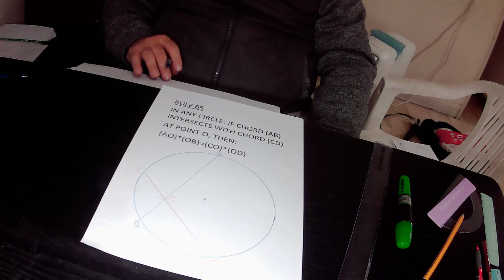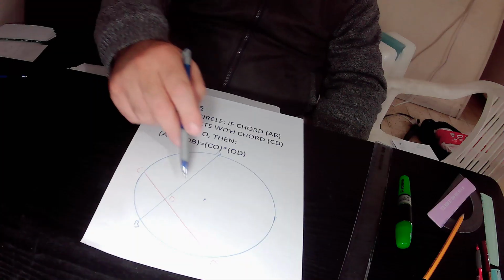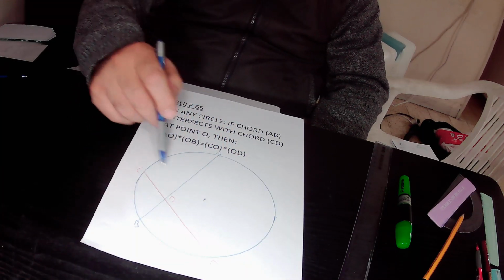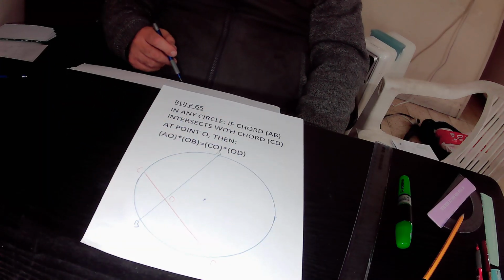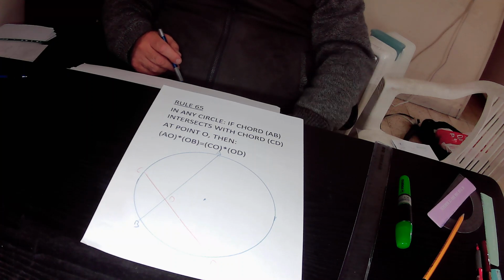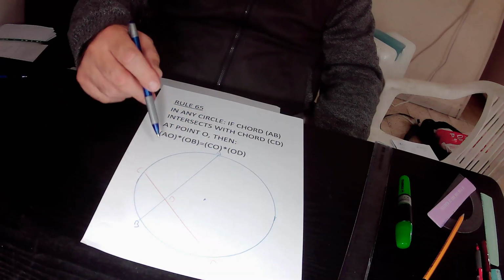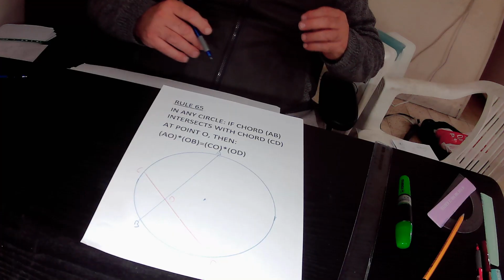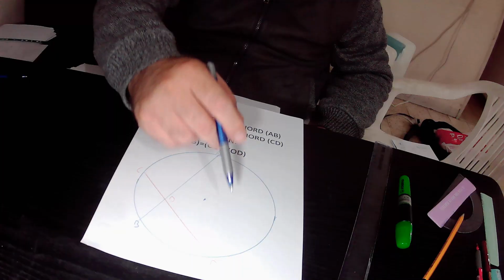According to rule 65, if chord AB intersects with chord CD at point O, then the following equation is true: AO times OB equals CO times OD. Again, in the drawing we have a circle, chord AB intersects with chord CD at point O, so AO times OB equals CO times OD. So we can implement rule 65 in our circle.